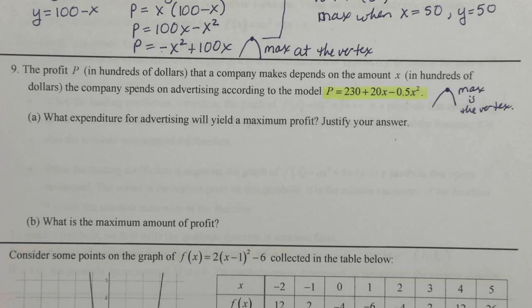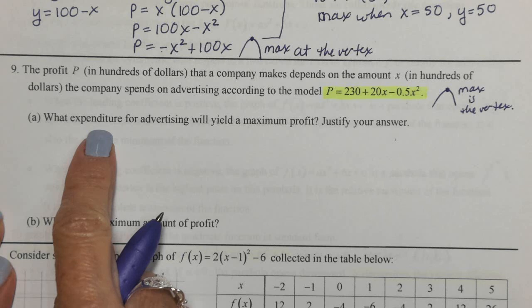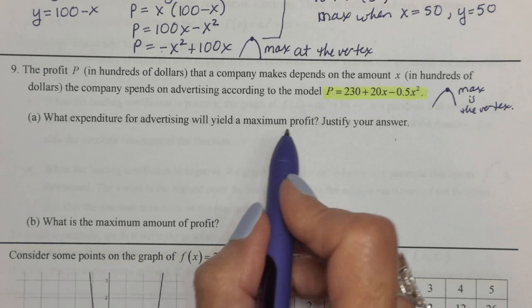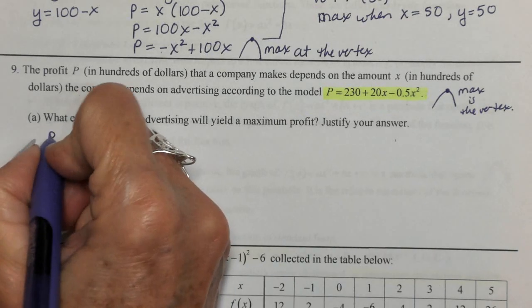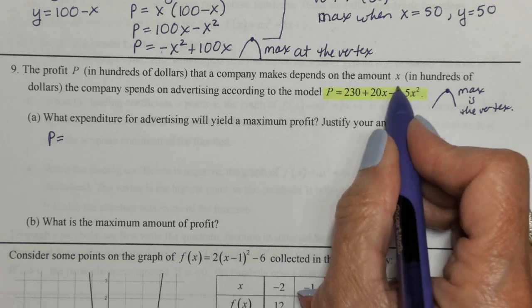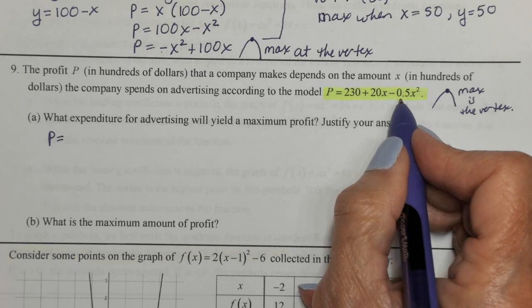Okay, so if I want to know what expenditure, I want to find x. We're trying to find out how much we need to spend on advertising to make a maximum profit. Okay, so we have our P function. I'm going to rearrange it because I like to put my x squared first, and I would prefer to deal with fractions than decimals, so I'm going to change 0.5 to a half.